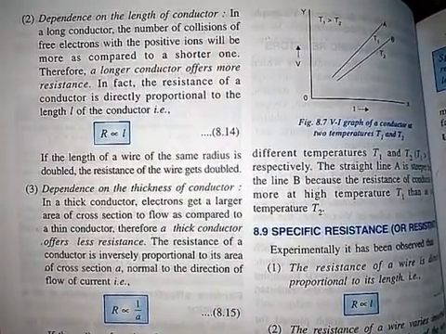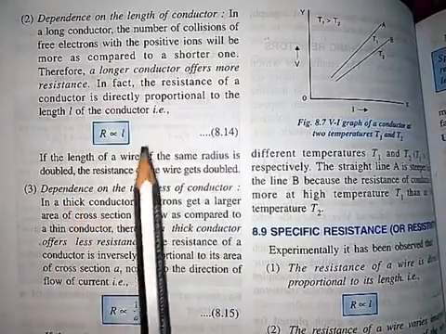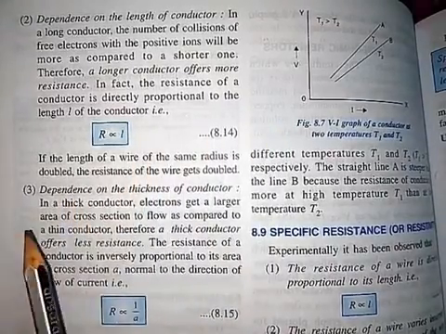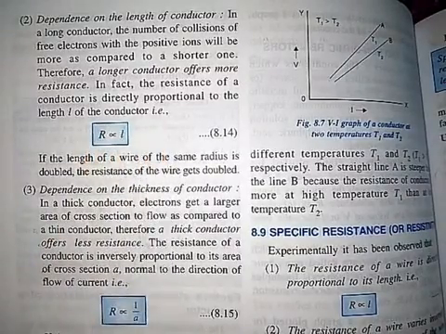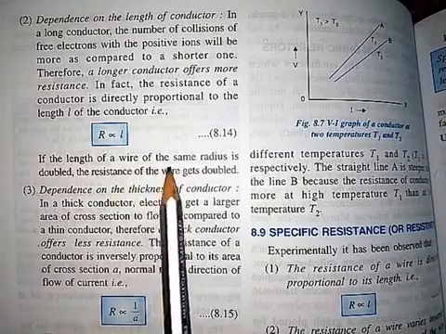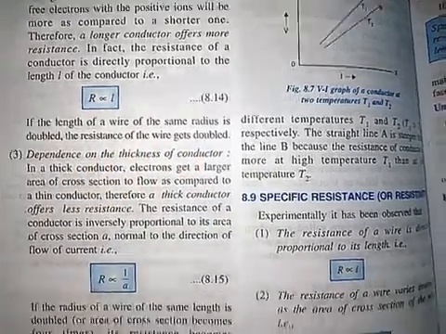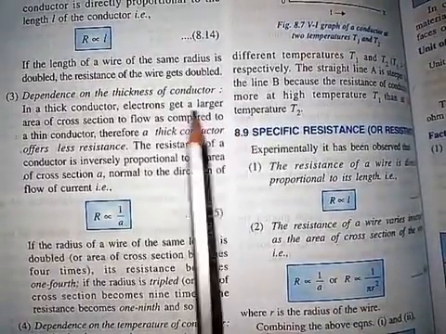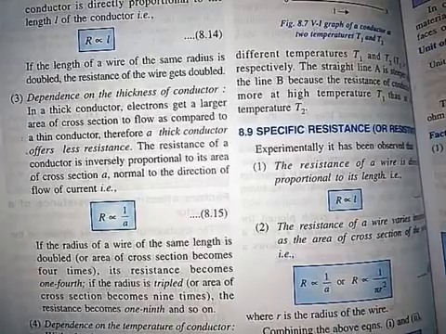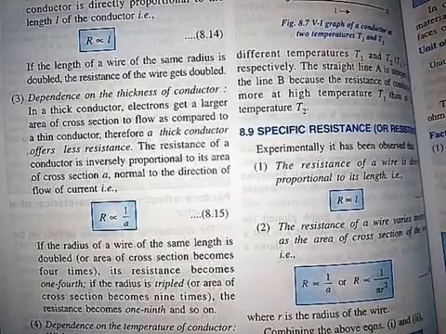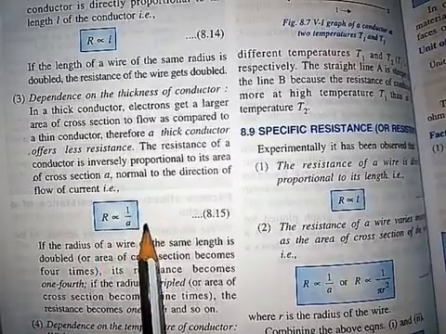Dependence on the length of the conductor. In a long conductor, the number of collisions for the free electrons will increase. So if we increase the length of a conductor, we have more resistance. That's why R is directly proportional to L. If the length of a wire of the same radius is doubled, the resistance of the wire also gets doubled. Dependence on the thickness of the conductor. If we have a thick conductor, we provide a larger cross-section area for the electrons to flow in the conductor. That's why resistance is inversely proportional to the cross-sectional area.